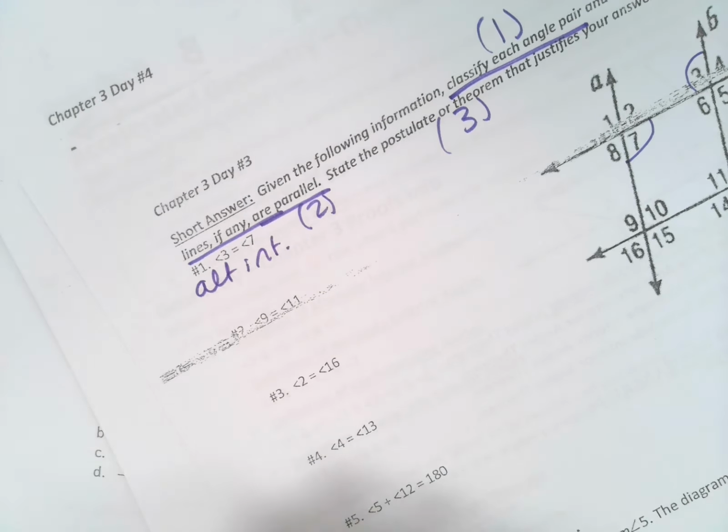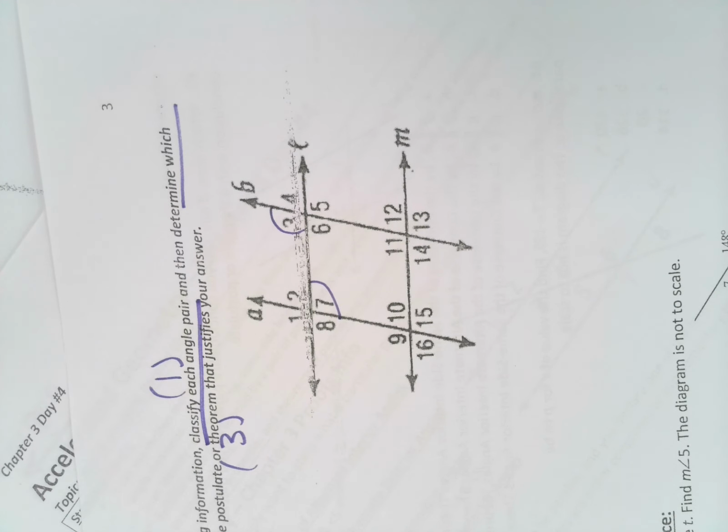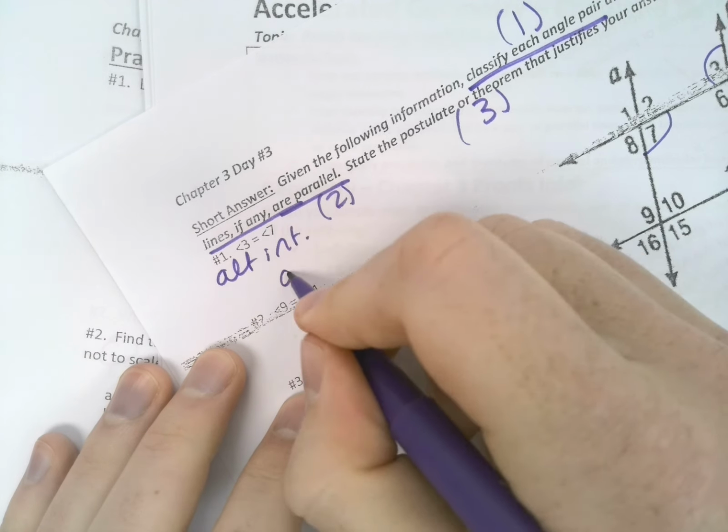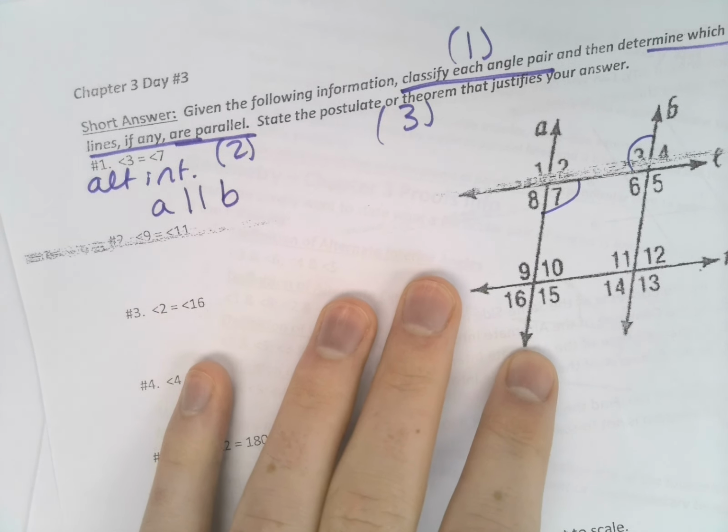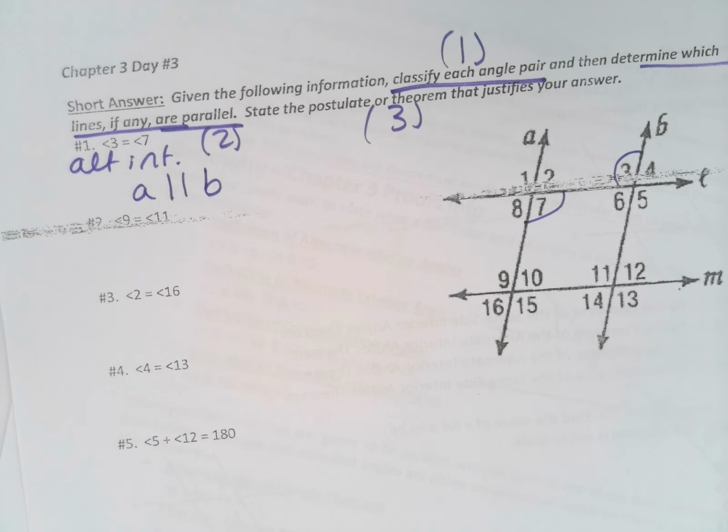What kind of lines are we using to make that justification here? What are our 2 parallel lines? Here's A with 7 and B with 3. And then last thing, guys, what converse of a theorem lets us state that this is true?